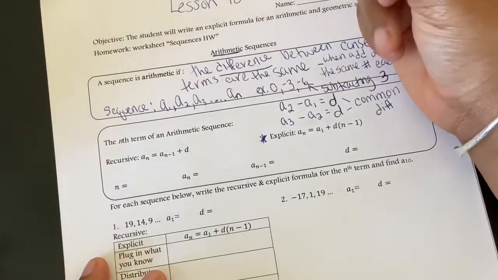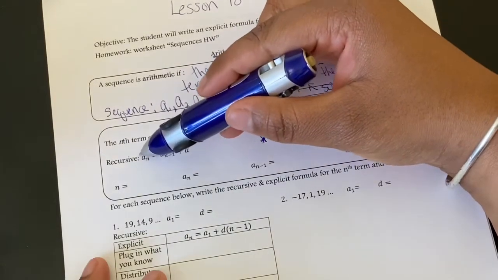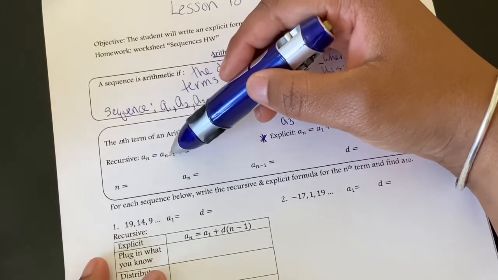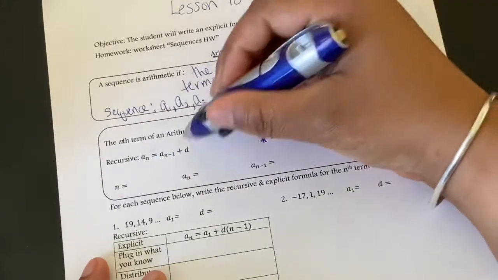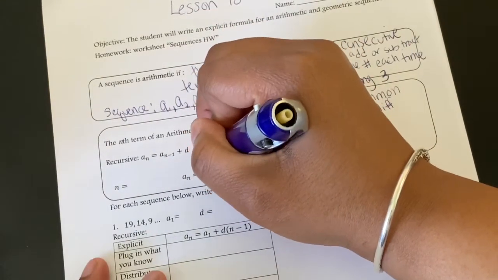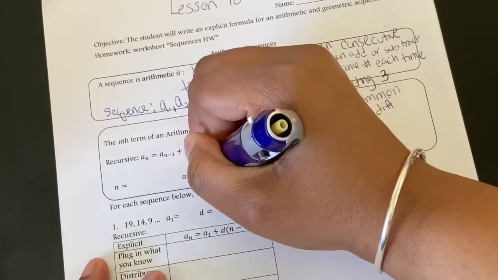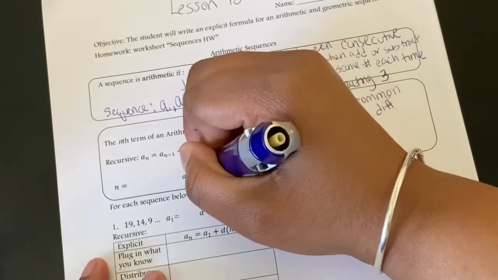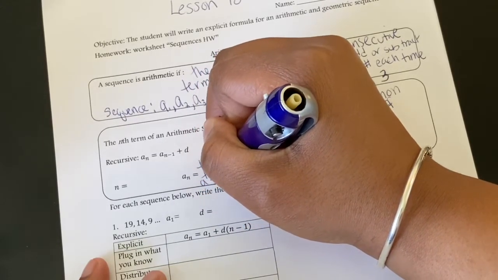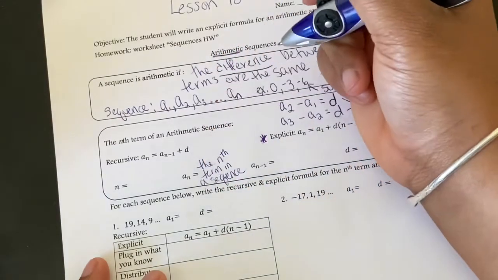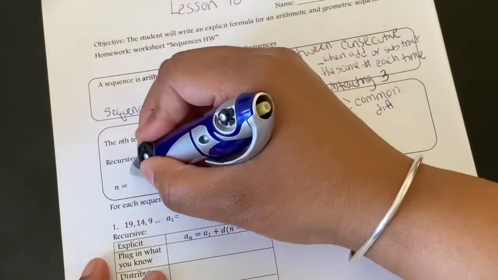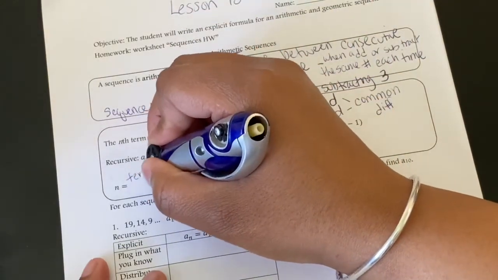Okay? So the recursive formula is a sub n, or finding any term in a sequence, equals the previous term. So a sub n means the nth term in a sequence, any term. So n can be anything. Okay, so a sub n, any term in a sequence, right? n is the term you're looking for.